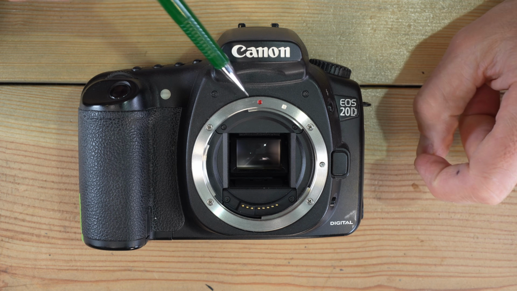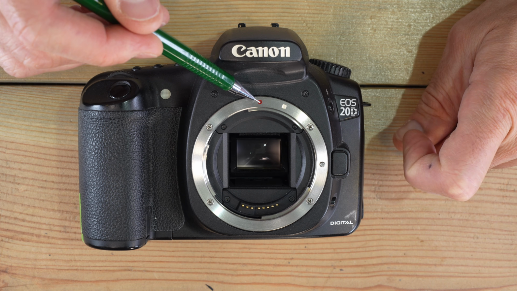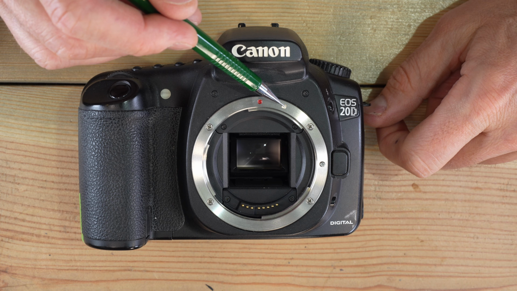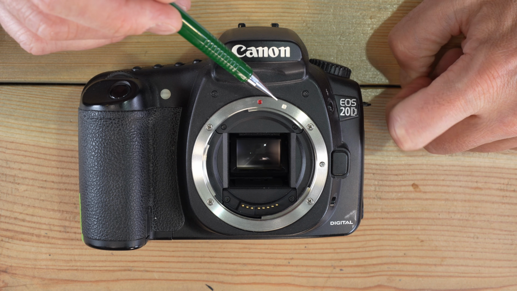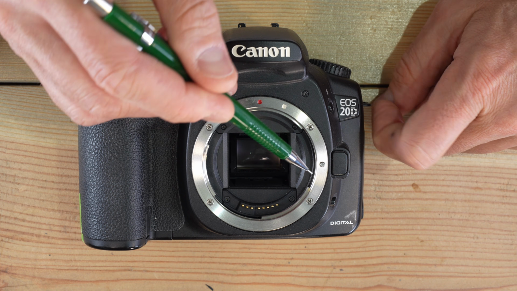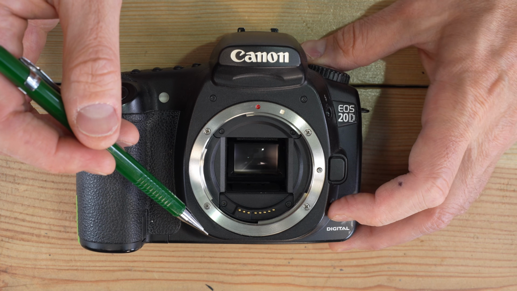Okay, this is your lens mount right here where the lenses go. This is your EF index, mounting index, and this is your EFS mounting index. So I think this was the first mid-tier Canon digital camera that could take EFS mount lenses. Lens locking pin, lens release button, depth of field preview button right here.